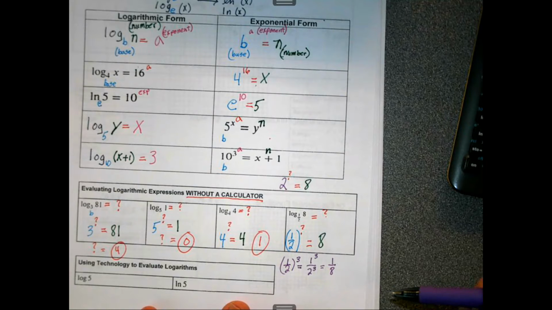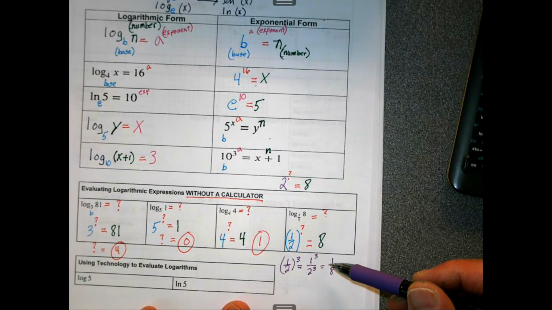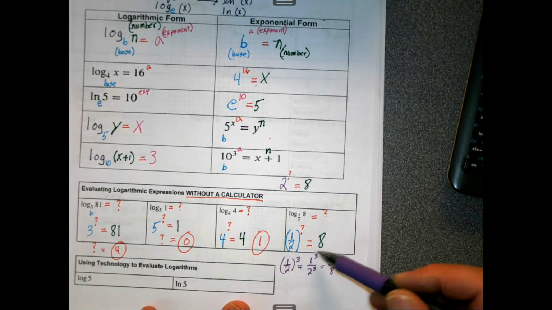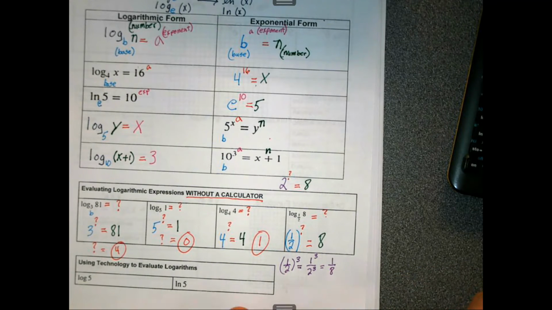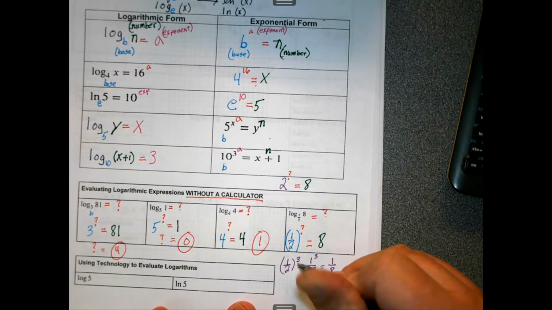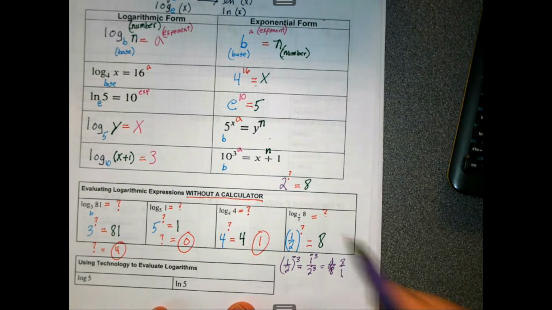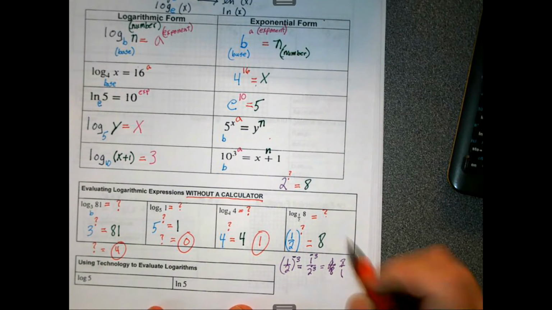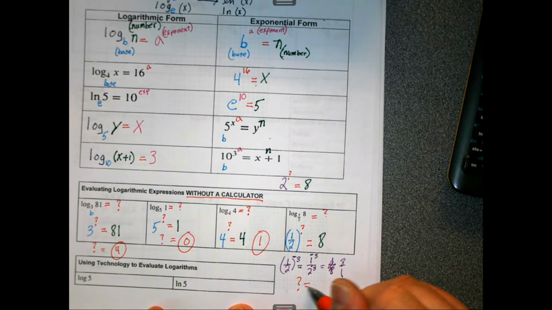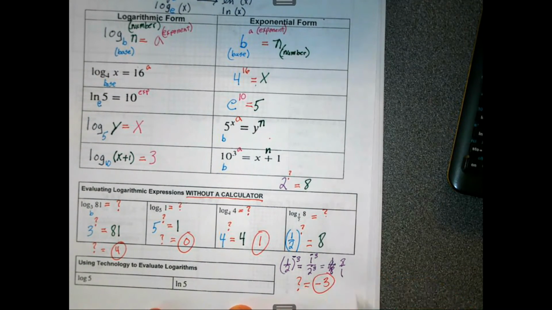How can I flip it? How can I flip it with that exponent? Negative. Negative 3, right? If this was negative 3, then it would be 8 over 1. So in this problem, my answer is negative 3. Pretty tricky, huh?